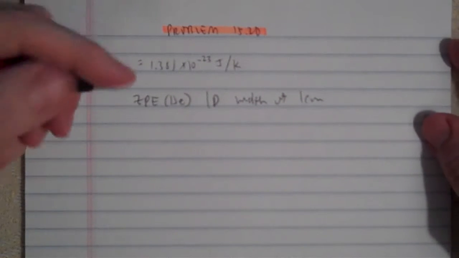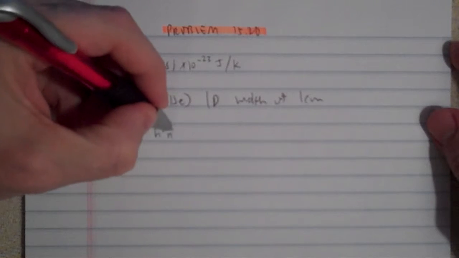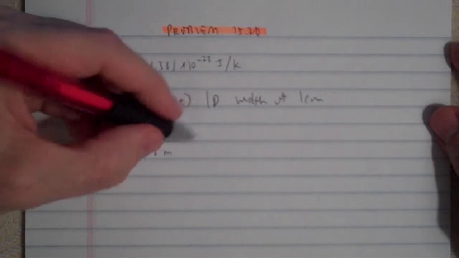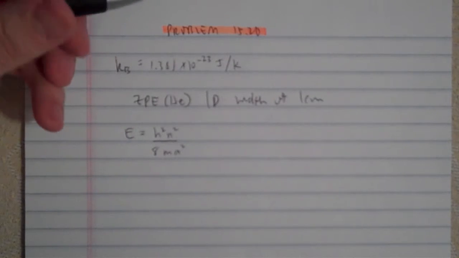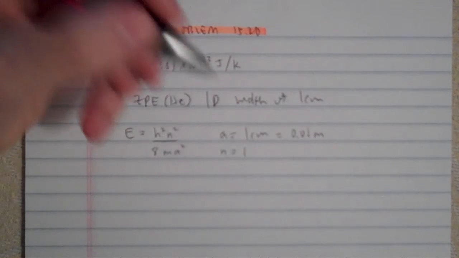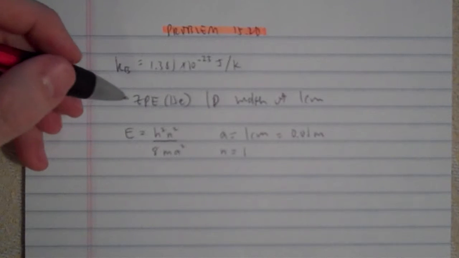Okay, so we remember from a particle in a box that the energy of a particle in a box is h squared n squared over 8ma squared, right? Where a is the length of the box. So a is equal to 1 centimeter, which I'm going to convert to meters right away: 0.01 meters. And we know what h is. n is equal to 1 because it's the lowest energy level. It's zero-point energy. You can look that up if you want to attach some more significance to it.